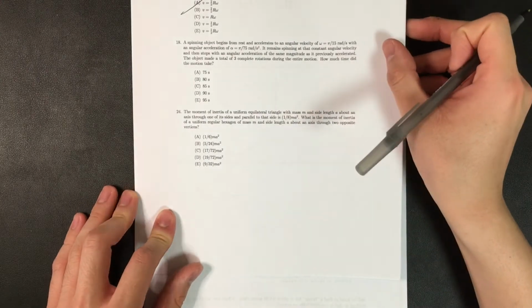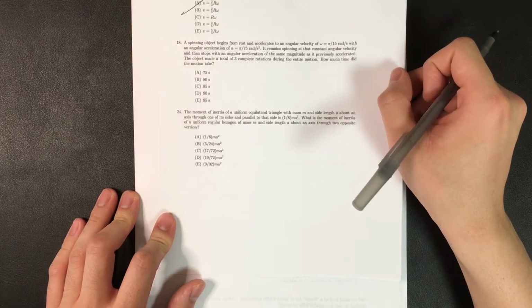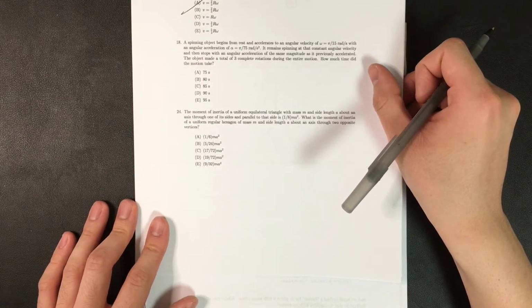So I've prepared several questions from the F equals ma exam relating to rotational motion, and the first one is from year 2016, question 18.